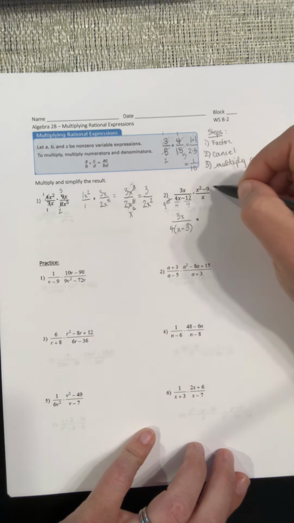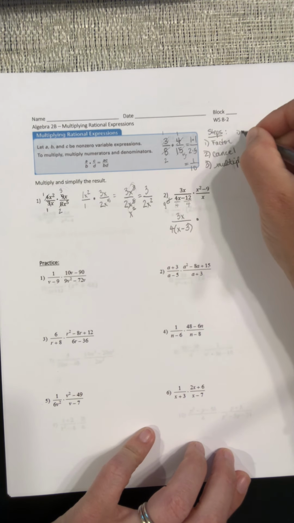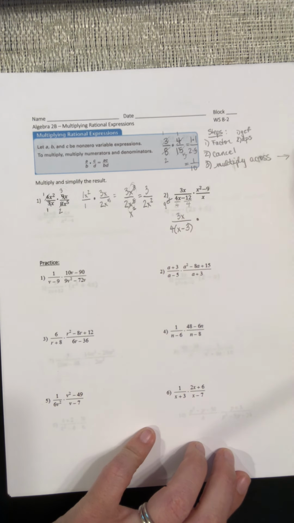Times, then I look at this one. Remember our factoring steps: the first thing is GCF, and the second thing is difference of perfect squares, which we talked about yesterday.